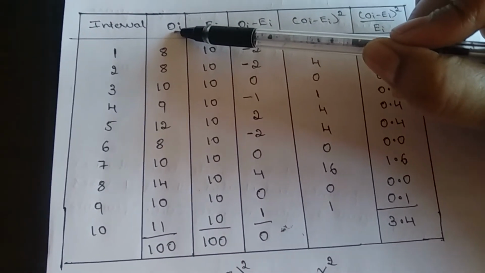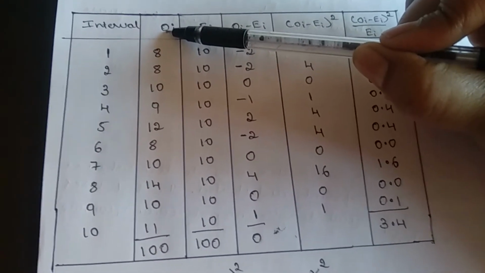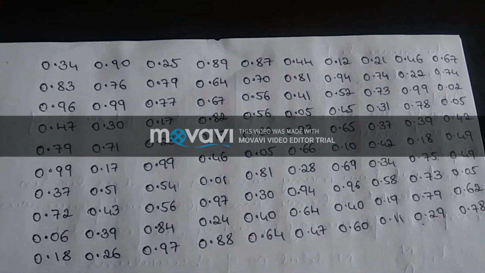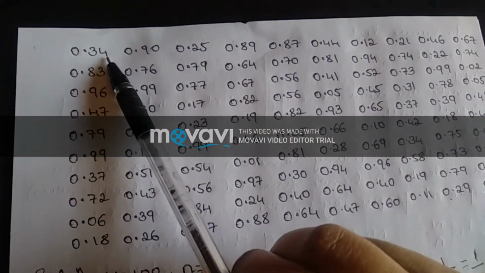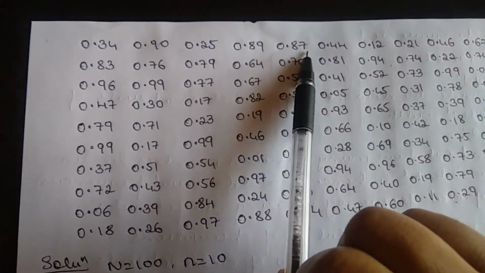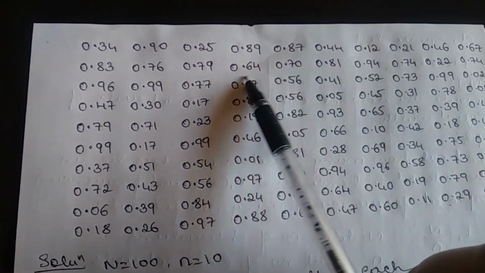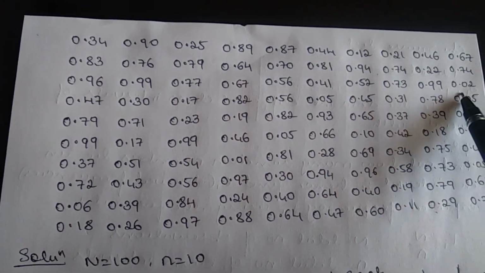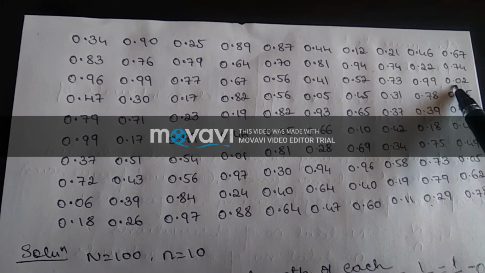Here the first interval is from 0 to 0.1. From this table you have to just count the numbers which lie from 0 to 0.1. See here, how many numbers are there from 0 to 0.1? You have to just count that. This is 1, 0.02, which lies from 0 to 0.1.